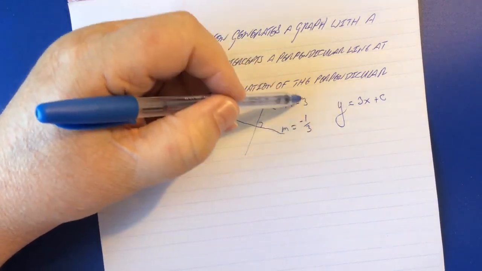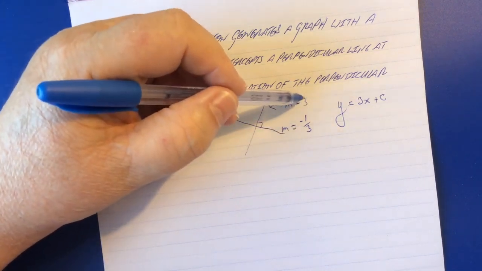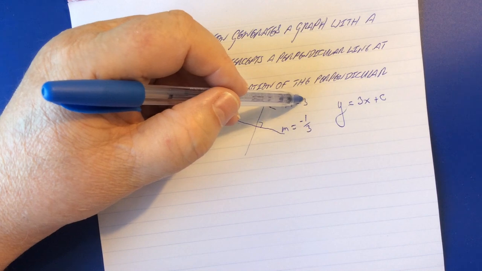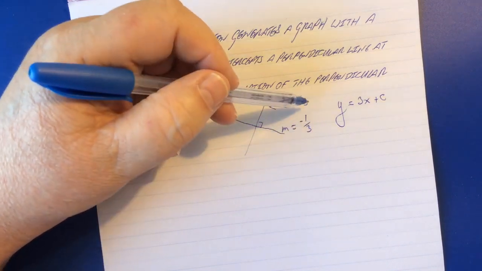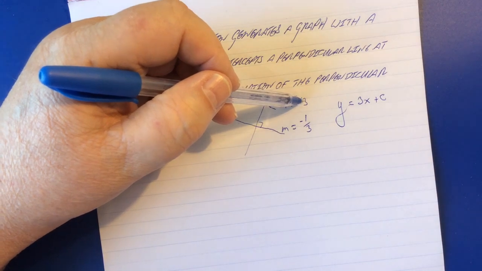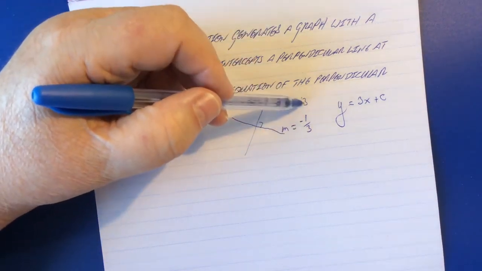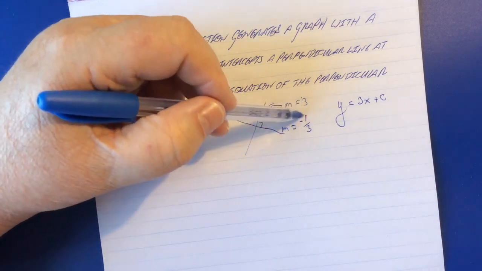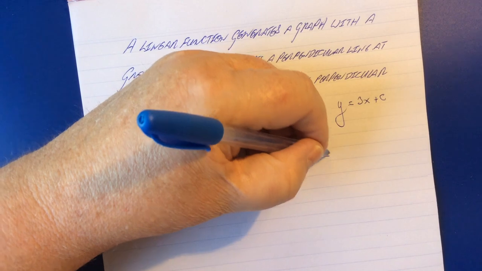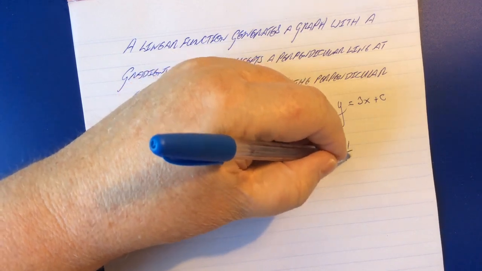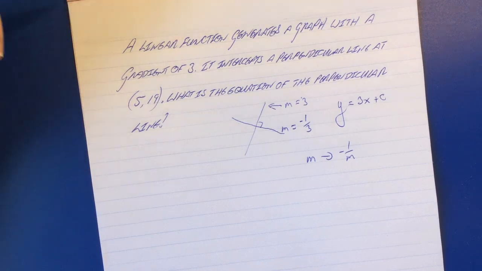Now you can see the relationship between these two. If this is 3, it's negative 1 over 3. If this is 4, it's negative 1 over 4. If this is 1 over 4, then that is negative 4, and so forth. It is the inverse but negative. Formulated, m becomes negative 1 over m. That's how you deal with that.